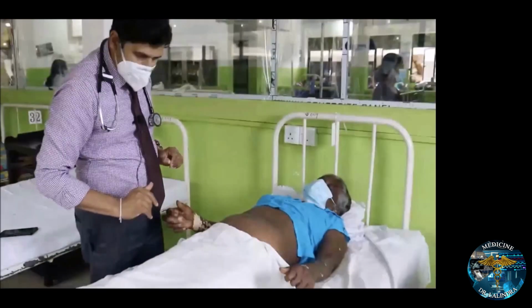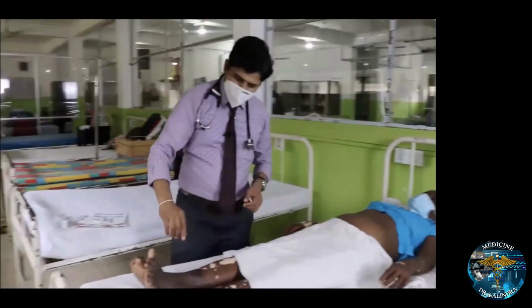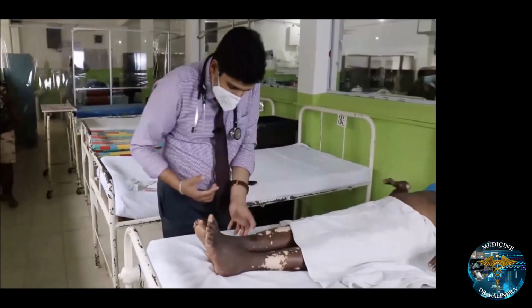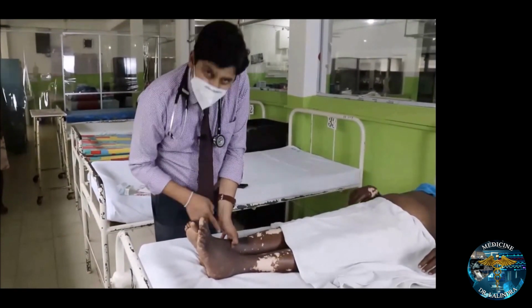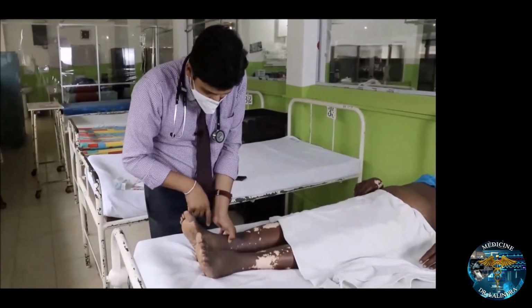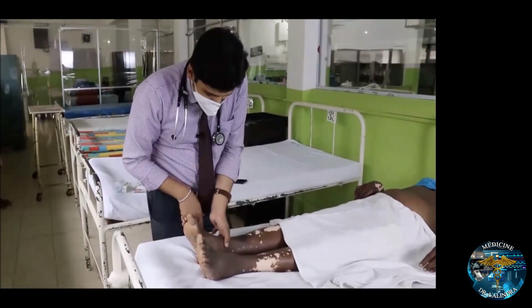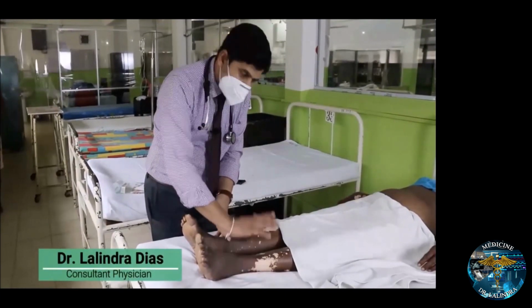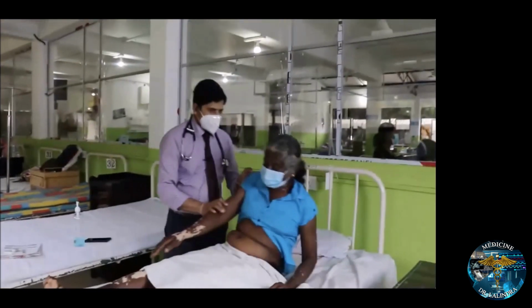Right. And then I go to her feet. I want to go to her feet and see whether she has pedal edema, ankle edema. This is how you test for that. You press with your thumb about 2 centimeters above the medial malleolus, like this, firmly for about 5 seconds. Then release the thumb and just palpate like this, also on this side. I'll get her to sit up.